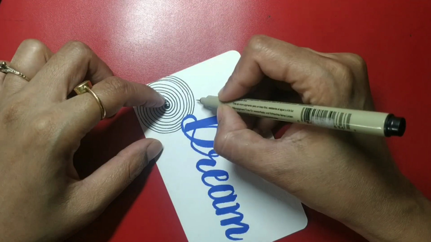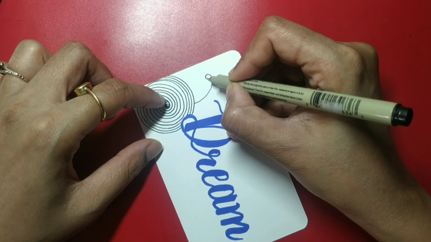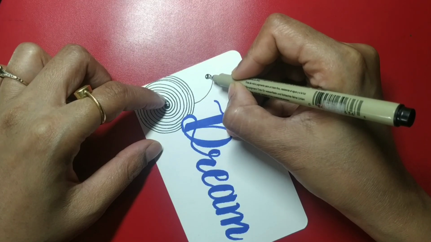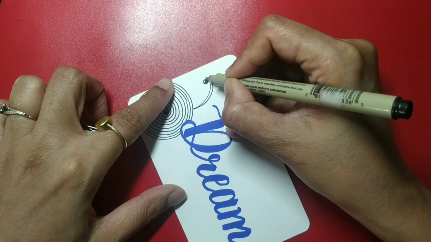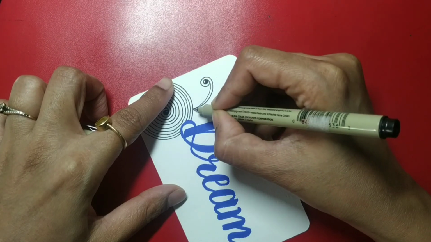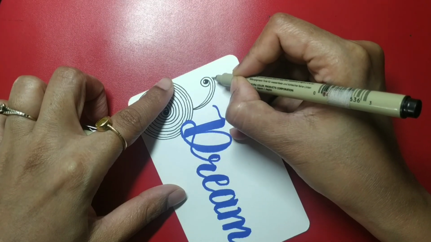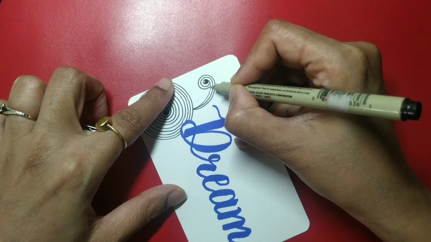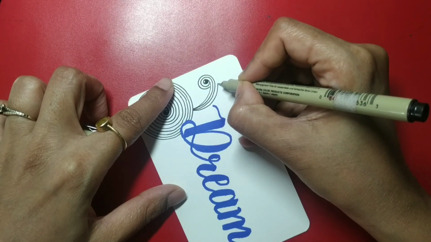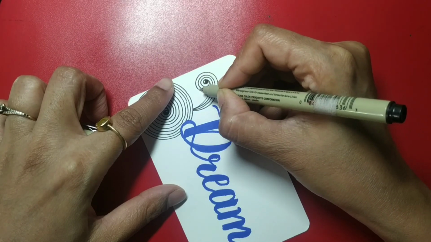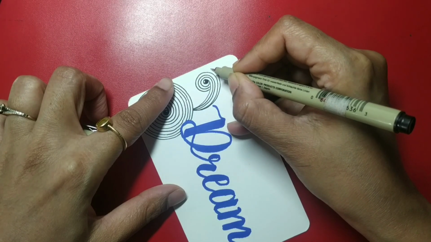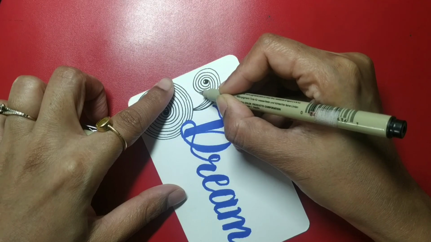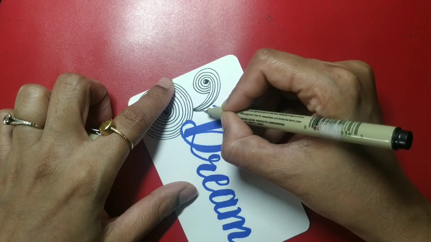I'm going to add a few more. Start with the fescue and then start adding auras. Take your time.